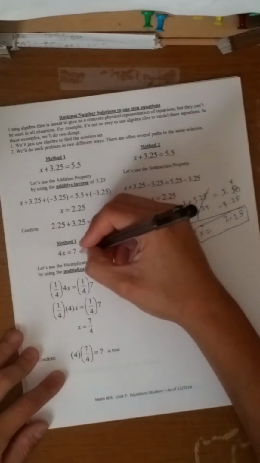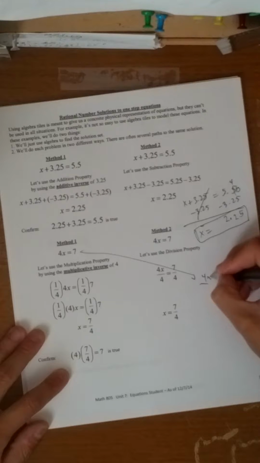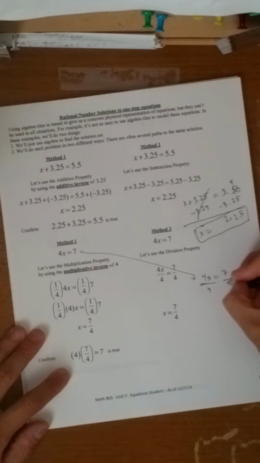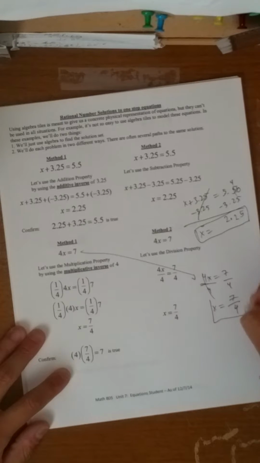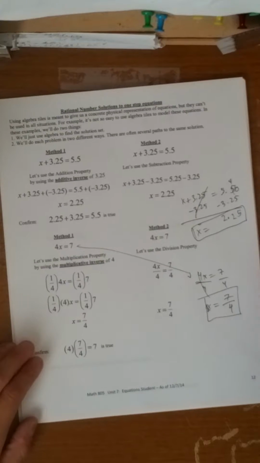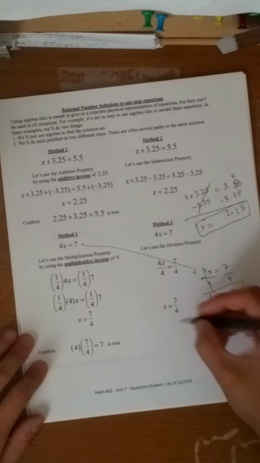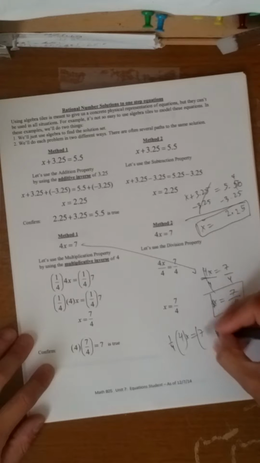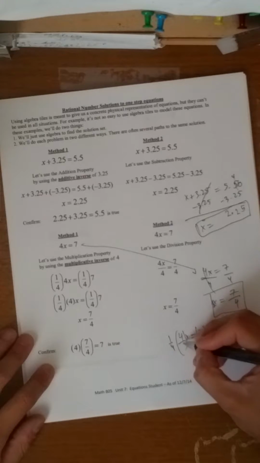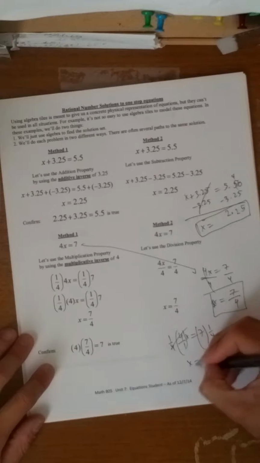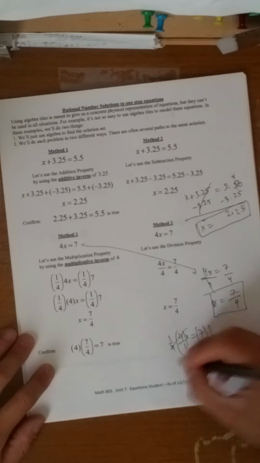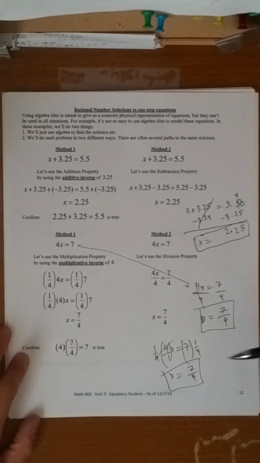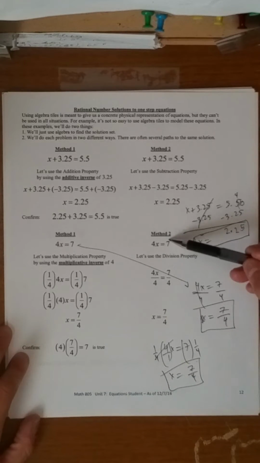Same thing over here. If you have 4x equals 7, you want to divide by 4, right? And then we get x is 7/4. Notice these cancel to 1. There's a 1 here. Alternatively, by the way, you can also multiply by the reciprocal. So that is to say, if you have 4x equals 7, the reciprocal of 4 is 1/4. Multiply by 1/4. These cancel to 1 again, and you get x is 7/4 again. Okay. Sometimes this way is more helpful. That is the second method here.